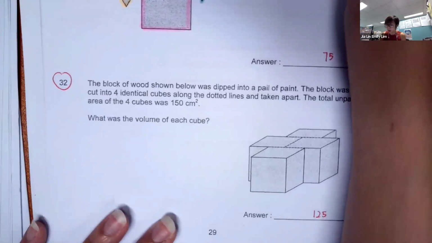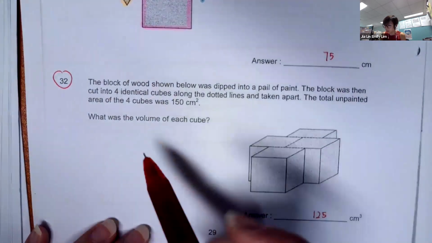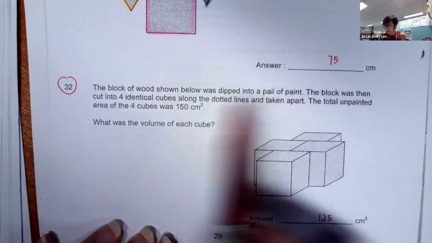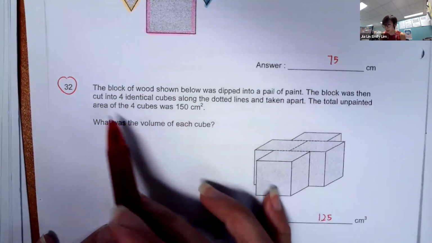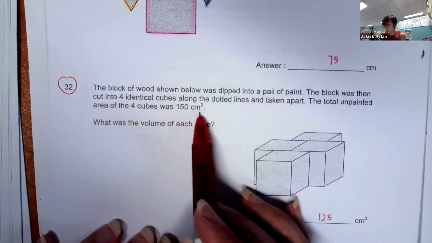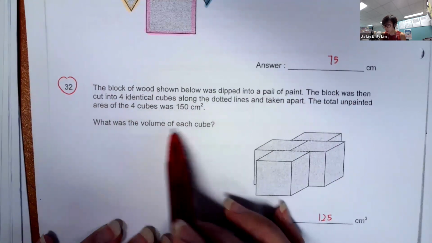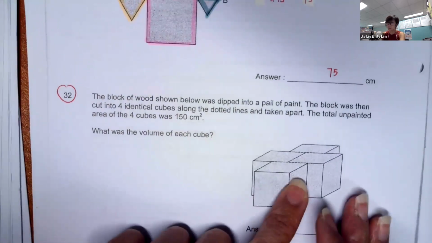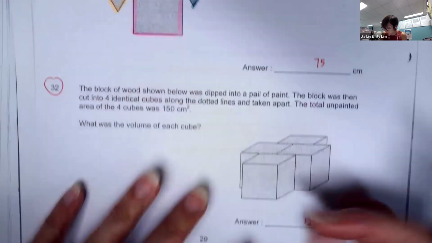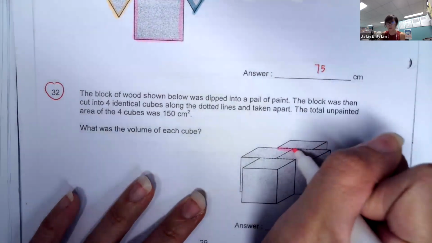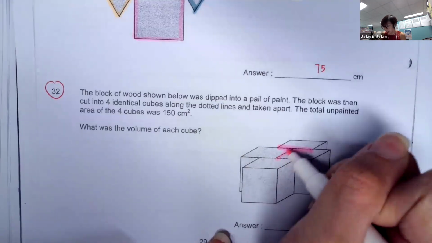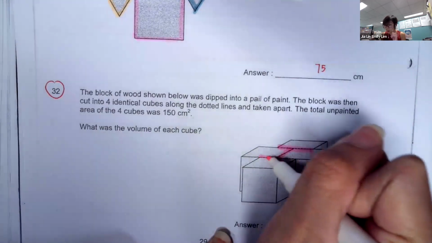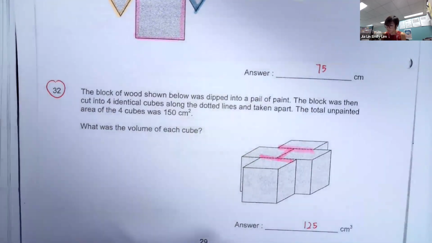Question 32. The block of wood shown below was dipped into a pail of paint. The block was then cut into 4 identical cubes along the dotted lines and taken apart. The total unpainted area of the 4 cubes was 150 square centimeter. What was the volume of each cube? Now, same thing. This idea is the same as this one here. Between one dotted line that I highlighted here, there are 2 faces that are being stuck together. So these 2, 4, and then 6.